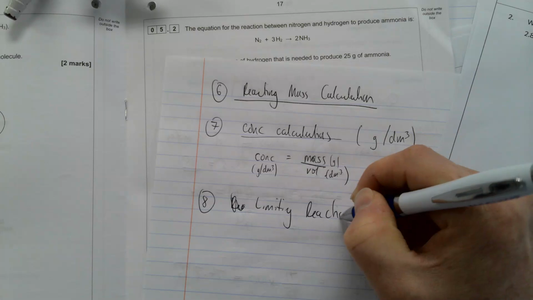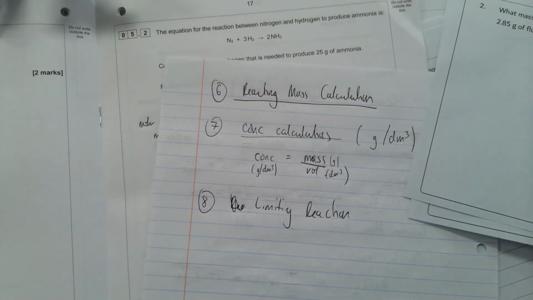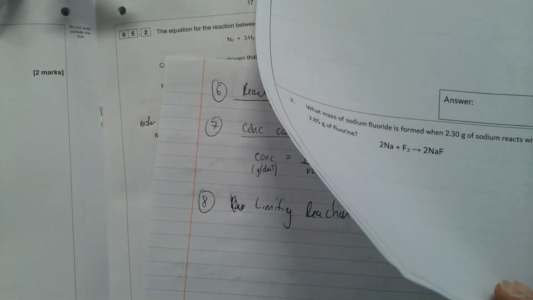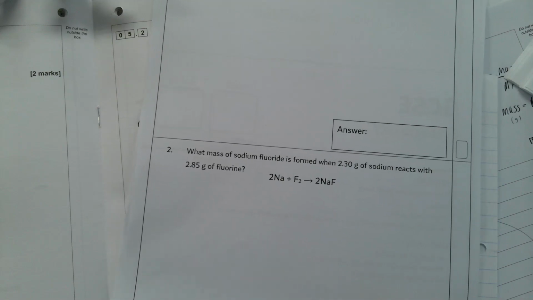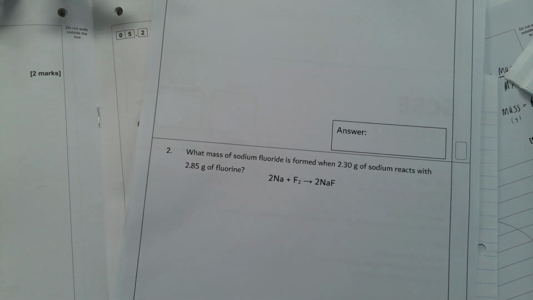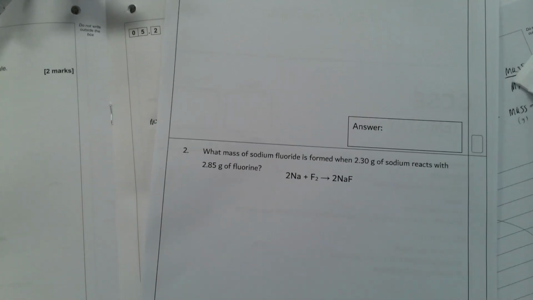I spent a fair old chunk of today going through past papers to see how many trilogy papers have got limiting reactant comments in them. Almost none. There's hardly any. So this is not a big concern of mine, and it's only ever worth a mark or 2. But sometimes they will say, well, this one is the limiting reactant, or this one is in excess. And so you just concentrate on the one that is the limiting reactant.